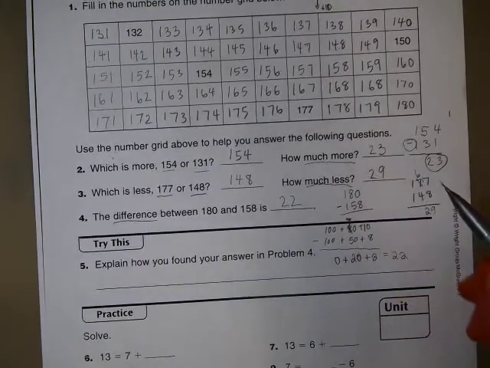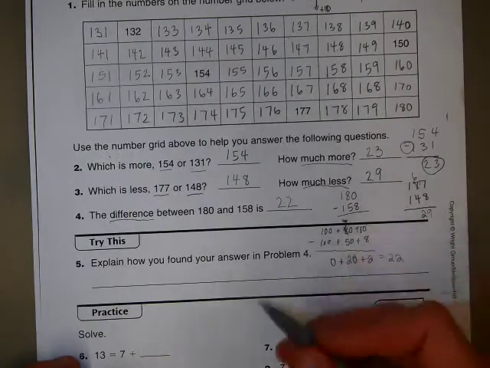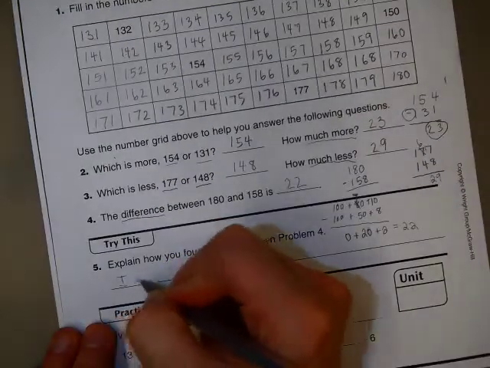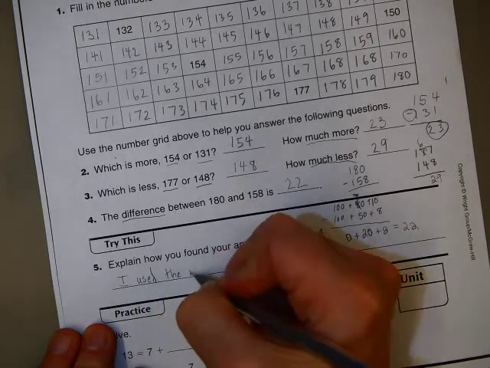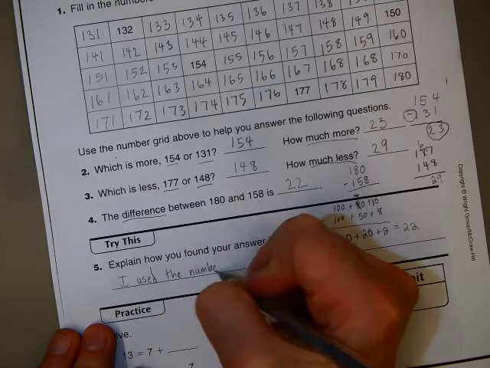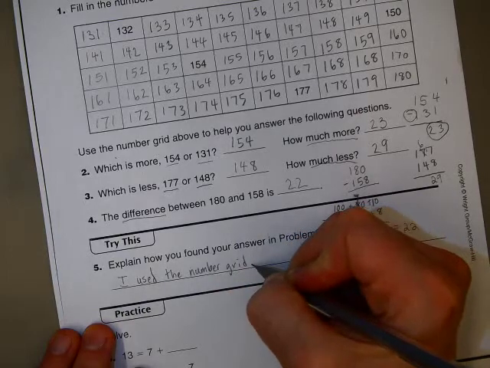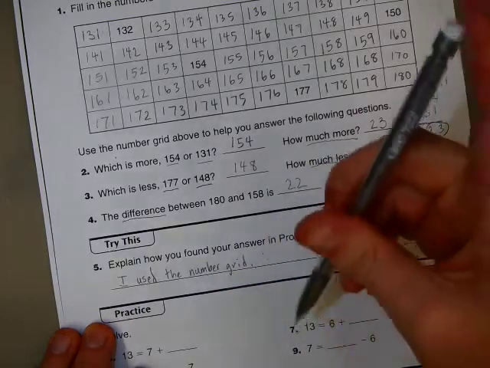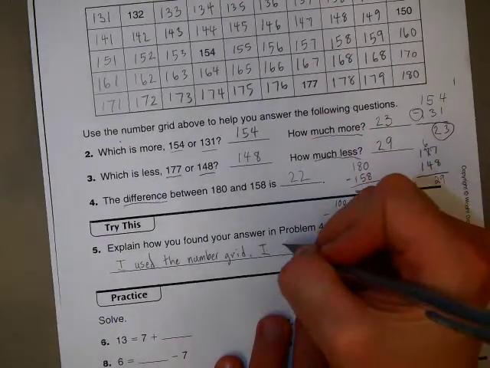And explain how you found your answer in problem 4. I would want them to tell me which method that they used in words. So I used basic, now am I right? I used the number grid. And I do want kids to practice capitalization and punctuation.